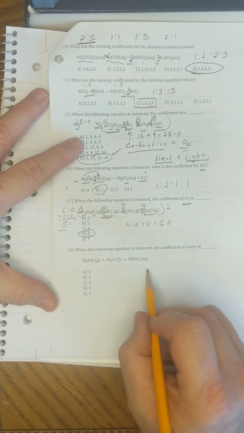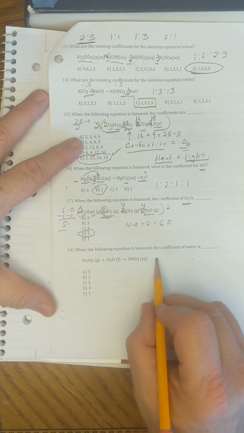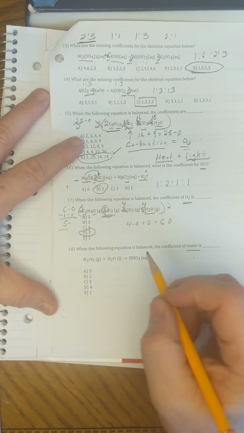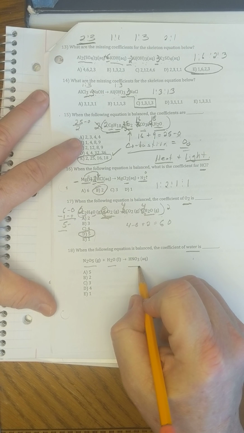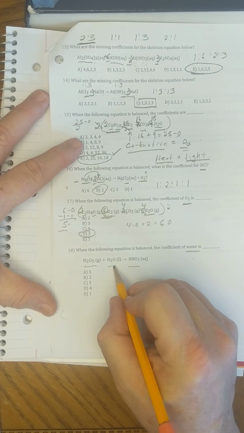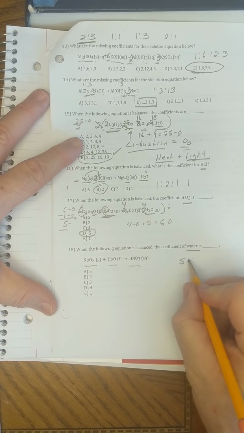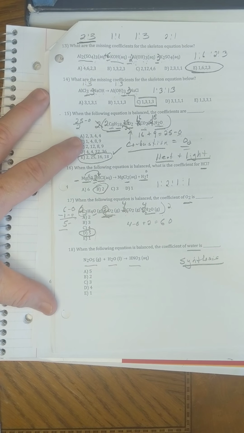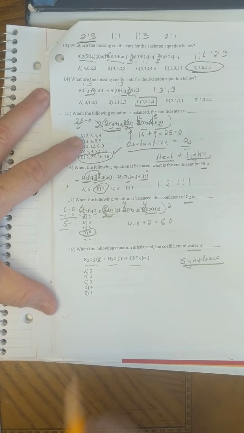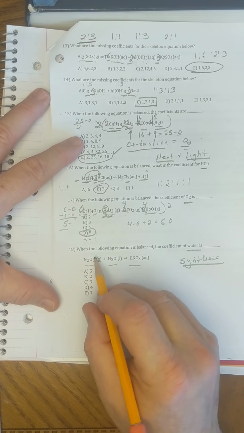When the following equation is balanced, the coefficient of water is what? Okay, this reaction is 2 things plus 1. 2 things together make 1 thing. So this is a synthesis problem. It's not a redox equation. Nothing's changing charge. But it is a characteristic.